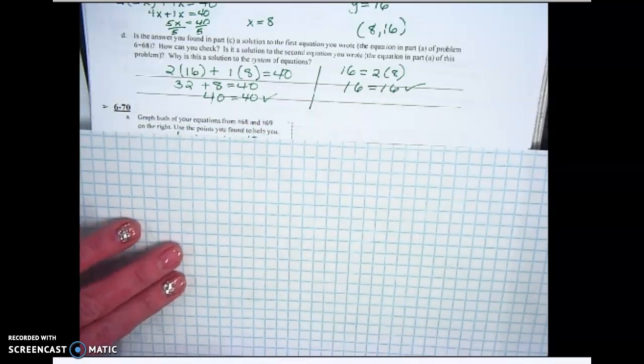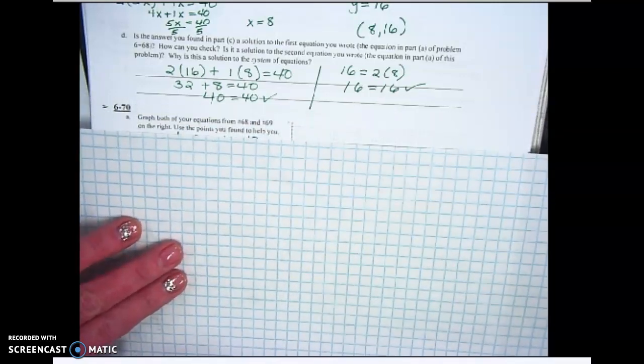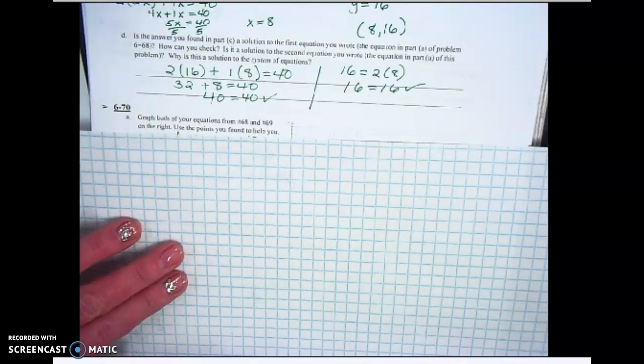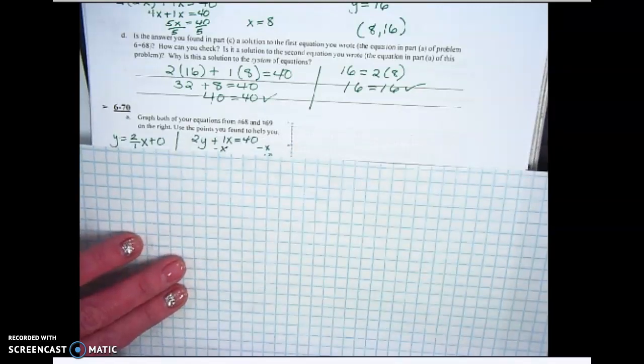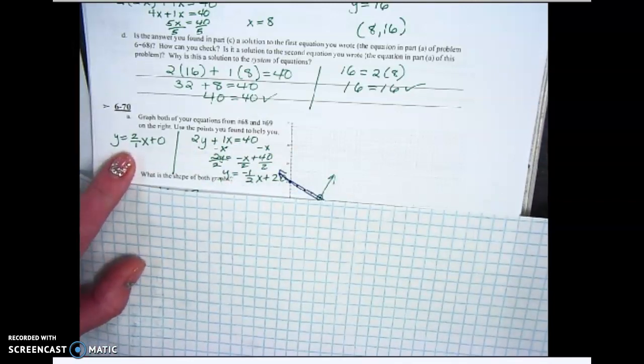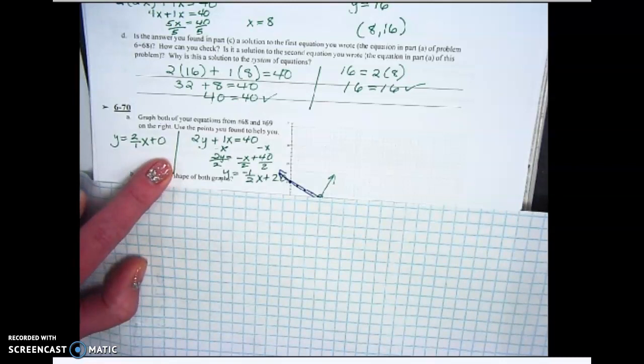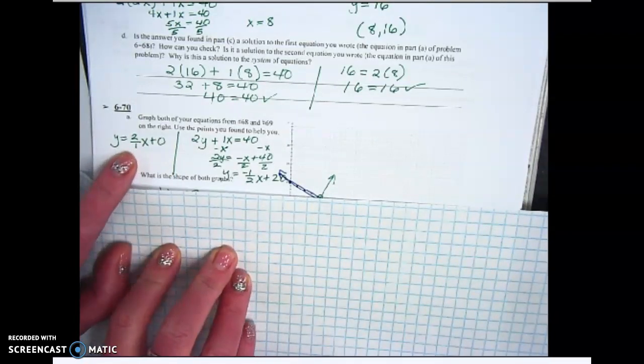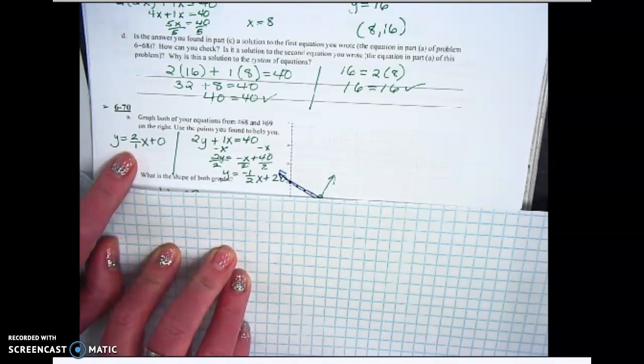All right? Question number 70. We're going to graph both of our equations from 68 and 69 on the right. We're going to use the points you found to help you. So the first equation is easy. It's just y equals 2x. So I added the 0, so I knew where it would cross the y-axis. And I added a denominator of 1 so that I could see what the slope is. Okay? That one we're going to graph in just a second.